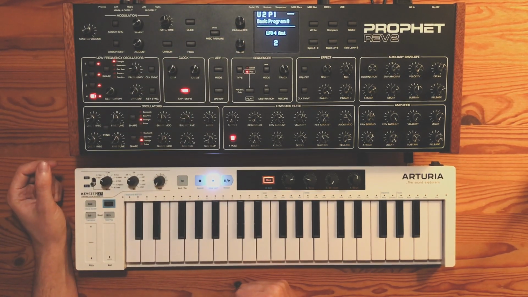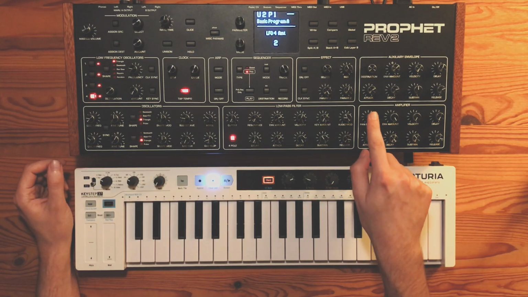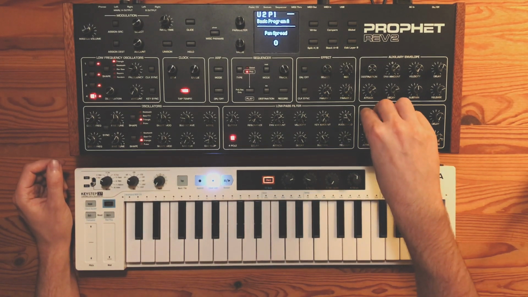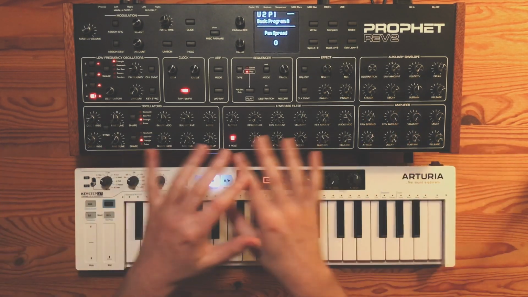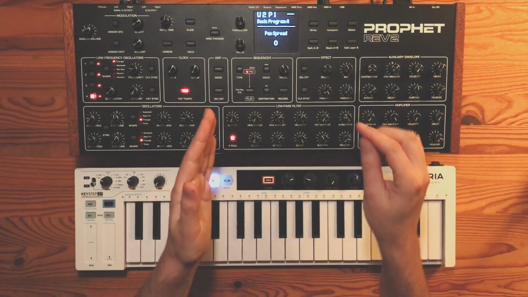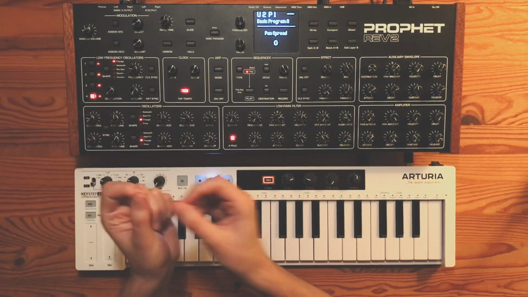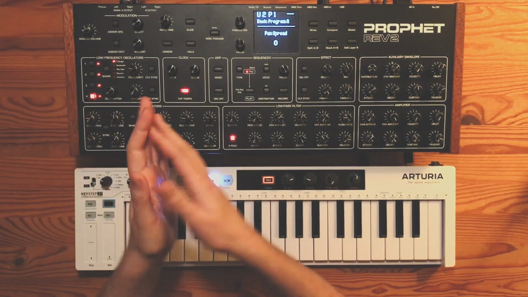Now for the final steps of making this sound wider, we'll introduce one of my favorite features of the Prophet Rev2, which is band spreading for the voices. We've been listening to all the voices set to mono, but using band spread, the Prophet will sort of randomly place the voices in the stereo field.